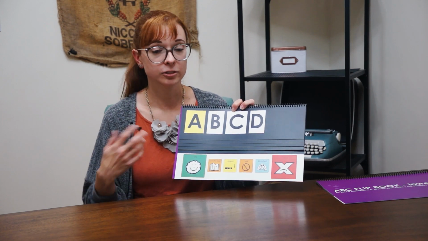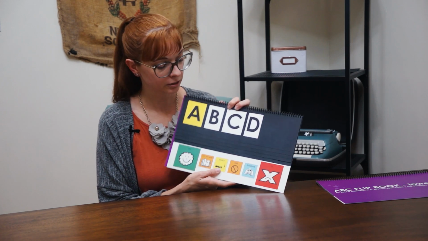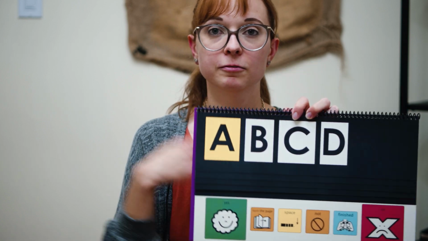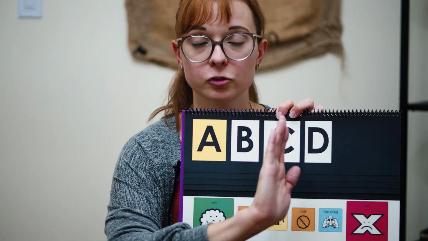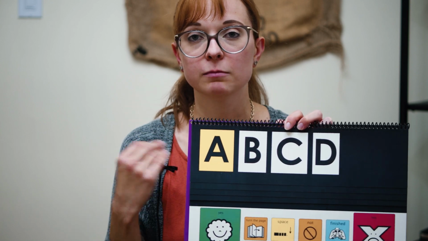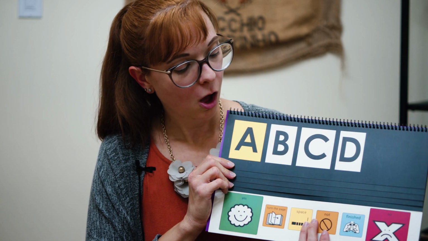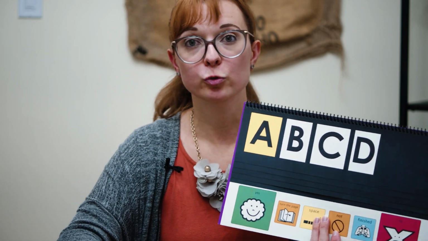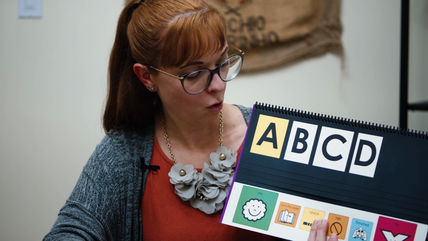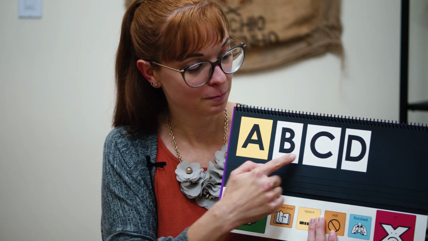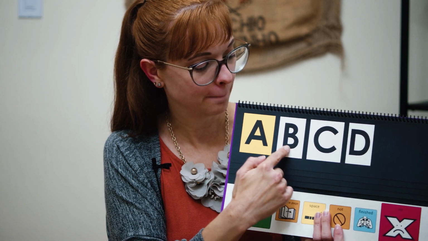Okay, so the routine in how I present and work with my daughter when teaching her letters is the same way I would with her yes-no board. I place the flip book center directly across from her, and I'm aligning my body behind the yes. So, what letter do you want to learn about right now? What letter should we learn about? Do you want the letter A, B, C, or D?